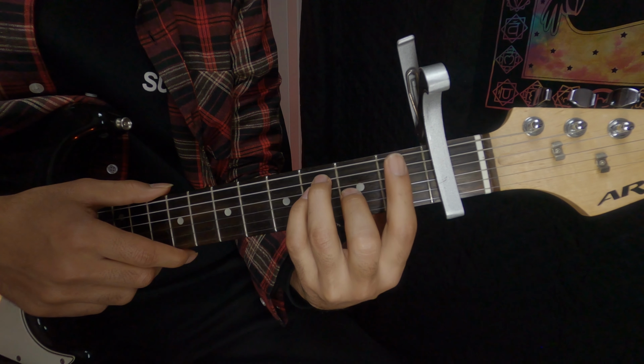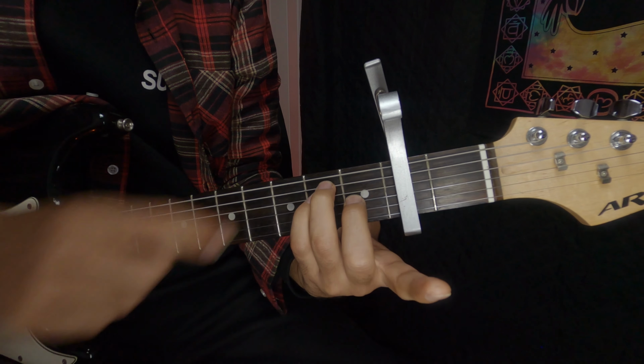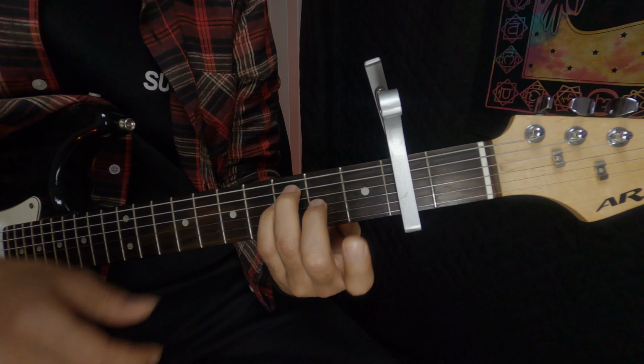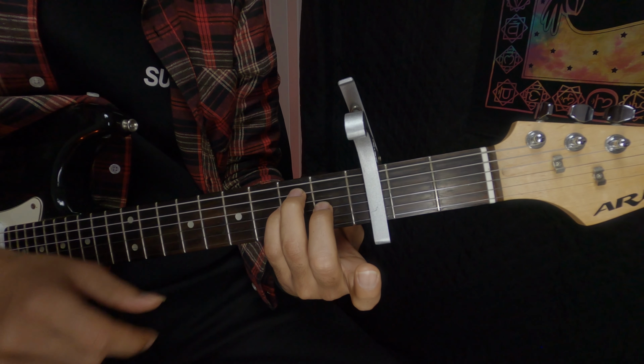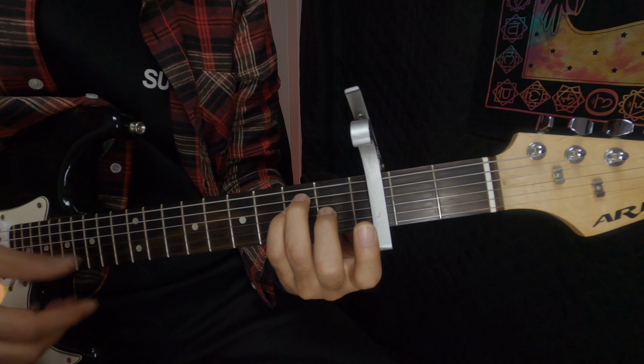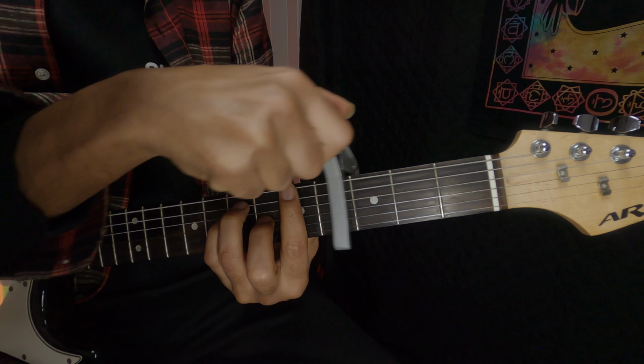Okay, so if I want to play F sharp, I need to put my capo here. Okay, so the chord shape is still the same as E. If I want to play G, I need to drag it down to the third fret. Now it's G. Okay, and now G sharp and A, and so on. You just keep dragging it.